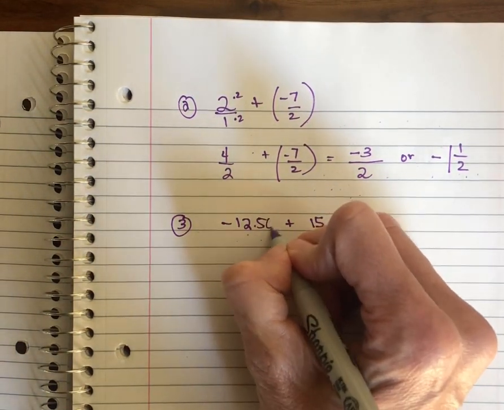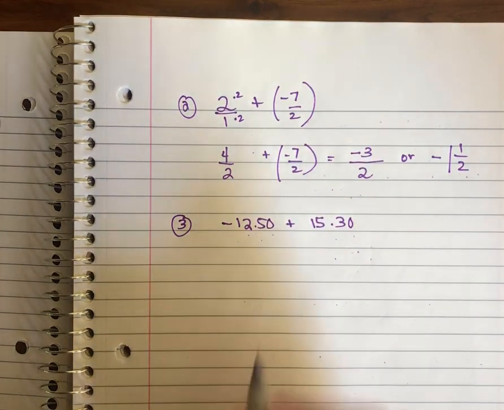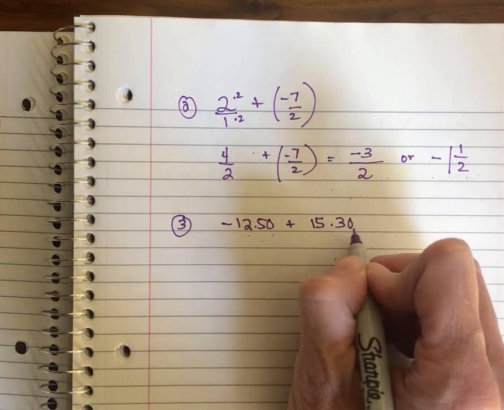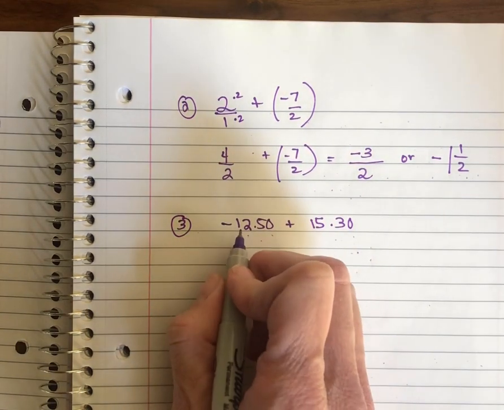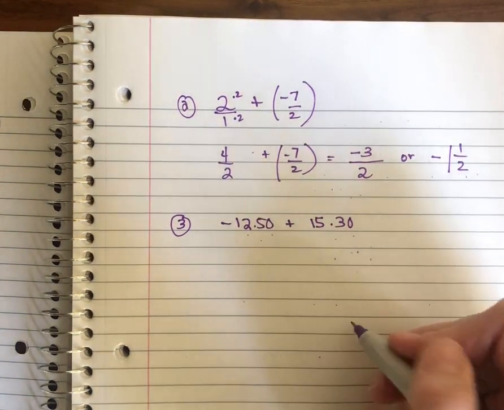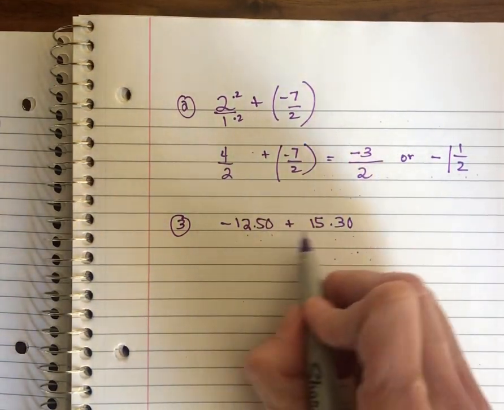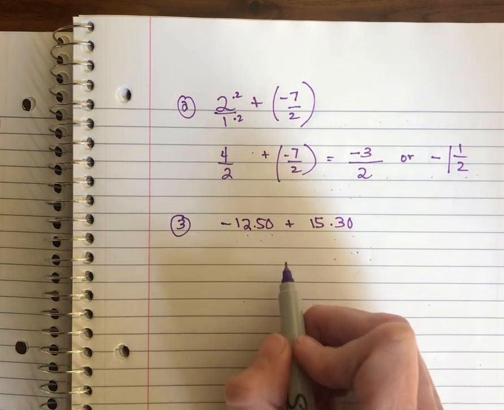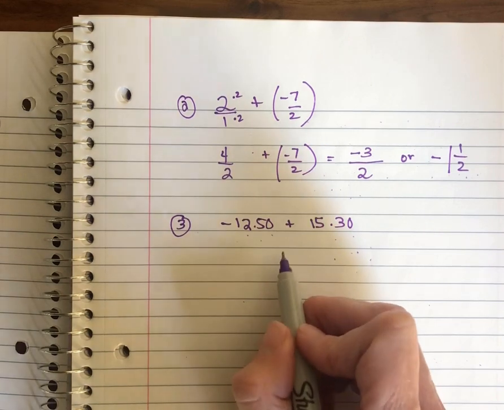So you can tack on some zeros onto the end here and think of it as, man, I have $15.30. I owe $12.50. What do I have now? Well, we know that we have more than we owe. So we know our answer is going to be a positive.